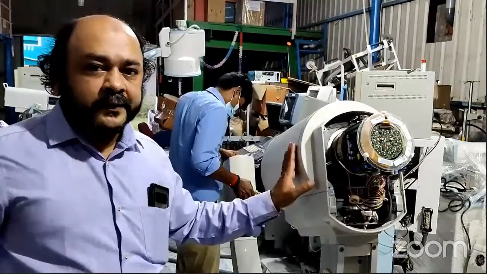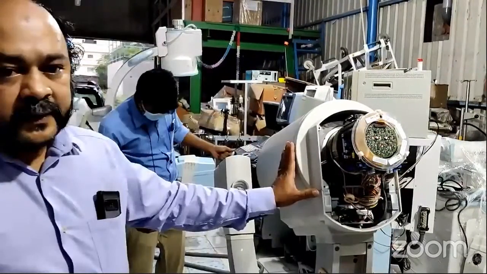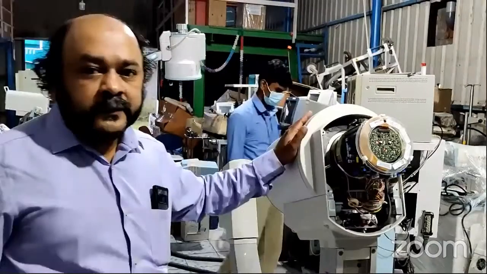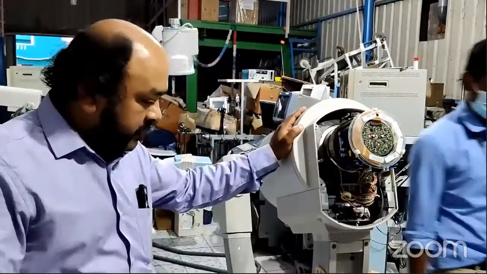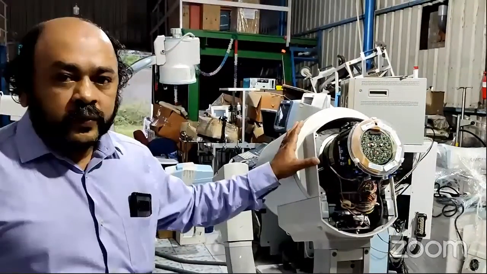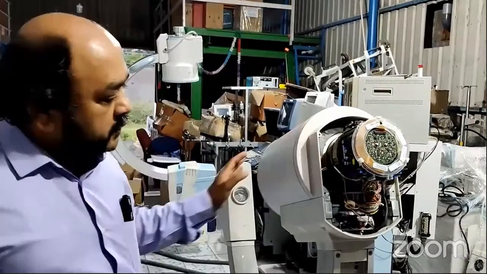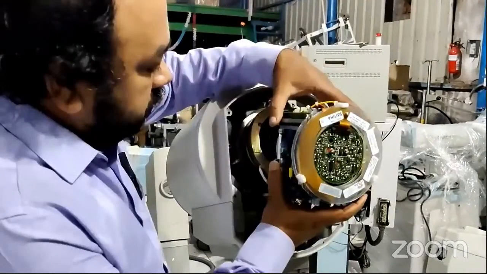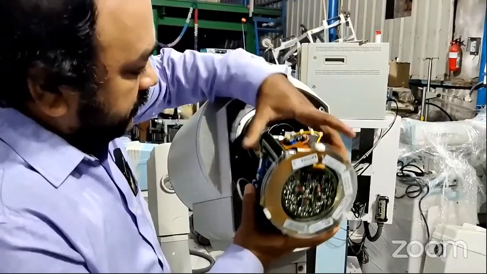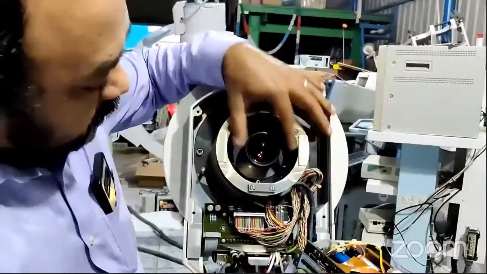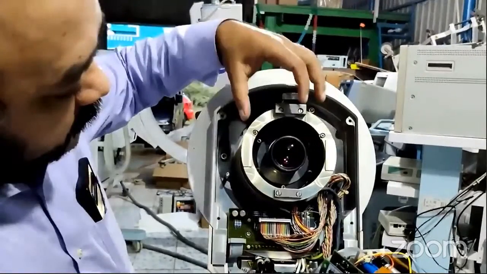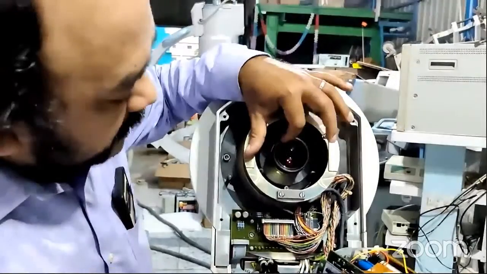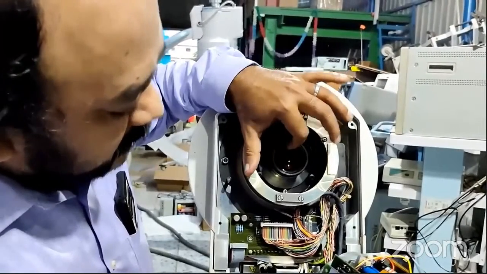So before opening that, you make sure of all the safety features. You have to remove the power cord and other things, then only you open it. This is a camera. See here the tube. The image will come through this lens. This lens will be connected with the camera.